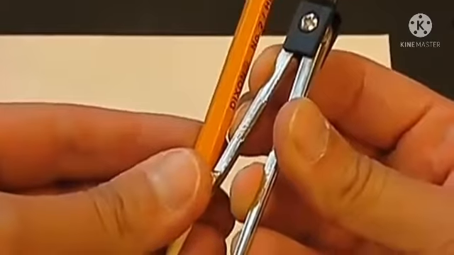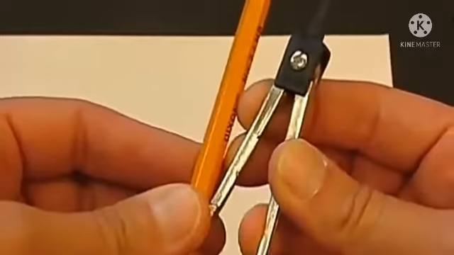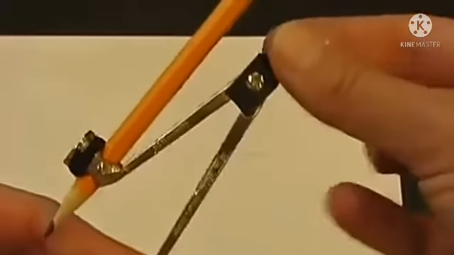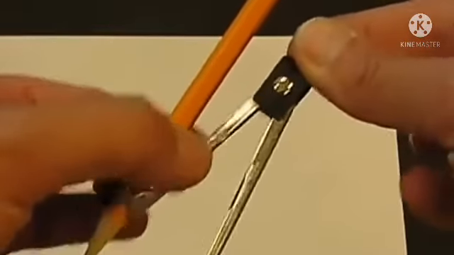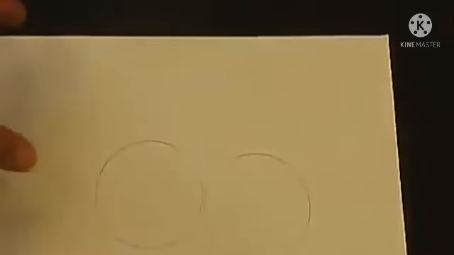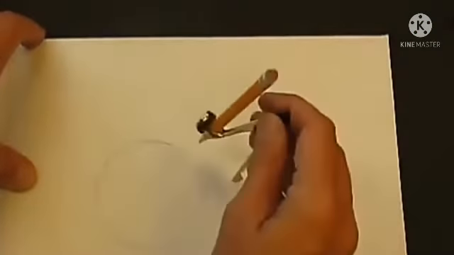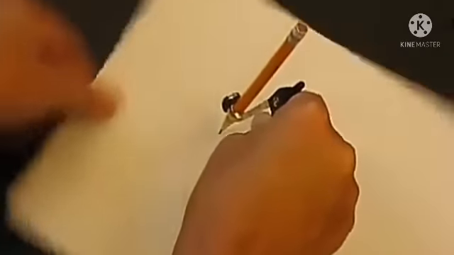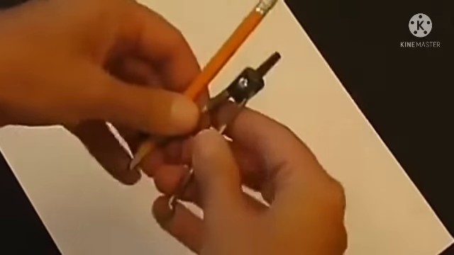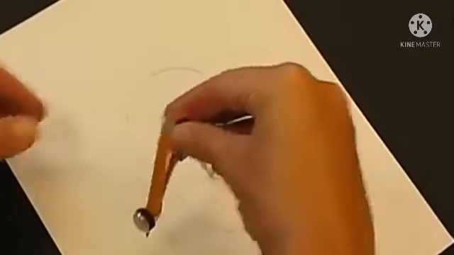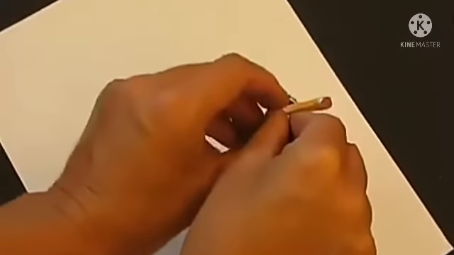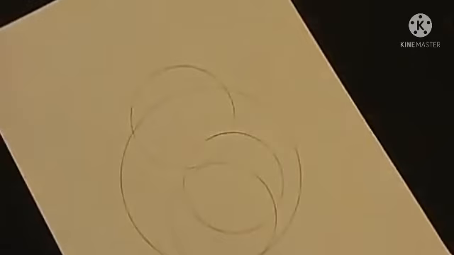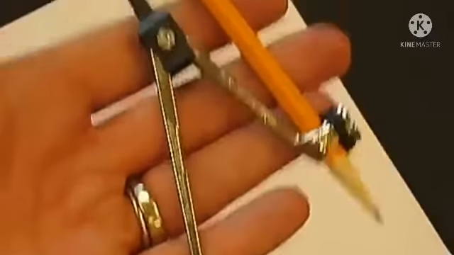So you can reduce the space between the pencil and the compass in order to draw smaller circles. You can adjust it to draw smaller circles, just like this. So you see, a circle has been drawn. Then you can also open it to draw bigger circles. So these are circles drawn using a pair of compasses.